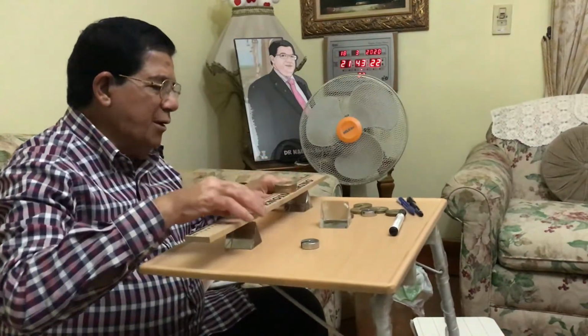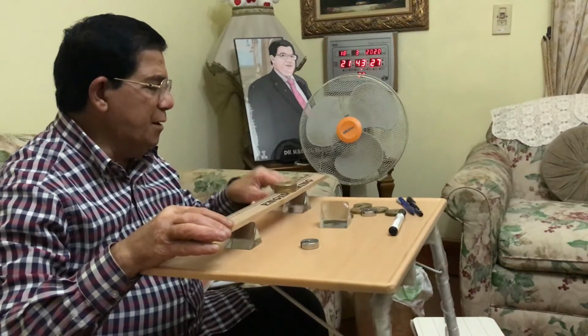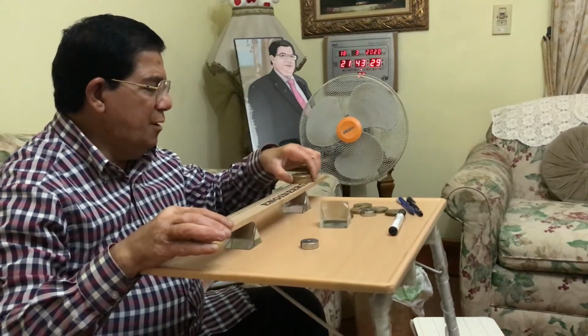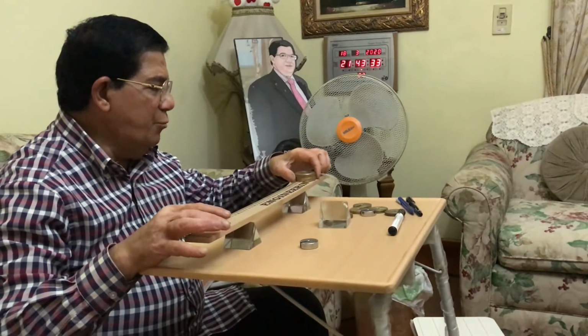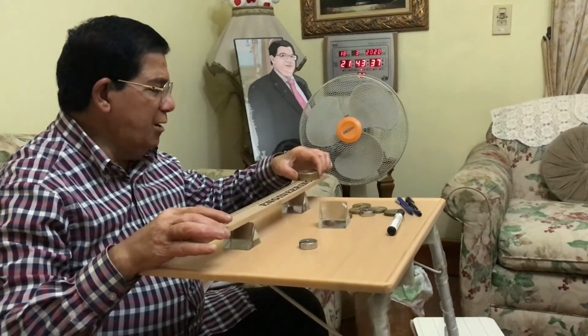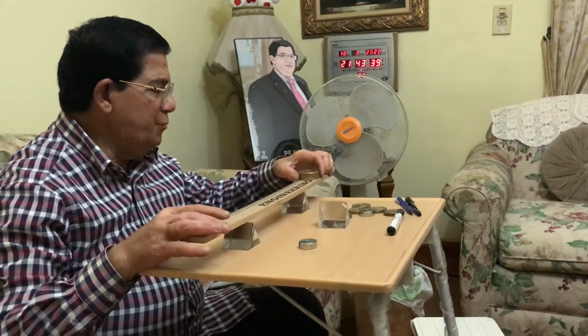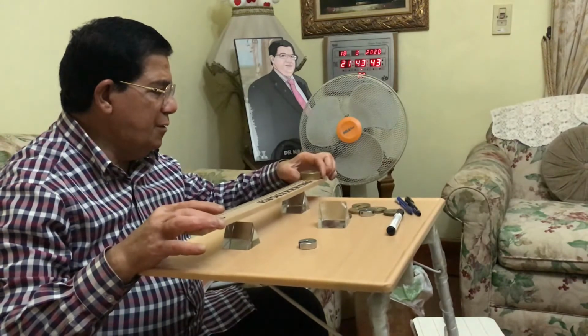The same thing can happen on the other side. I move the weight there, and there, until at one point toppling will happen. You see?